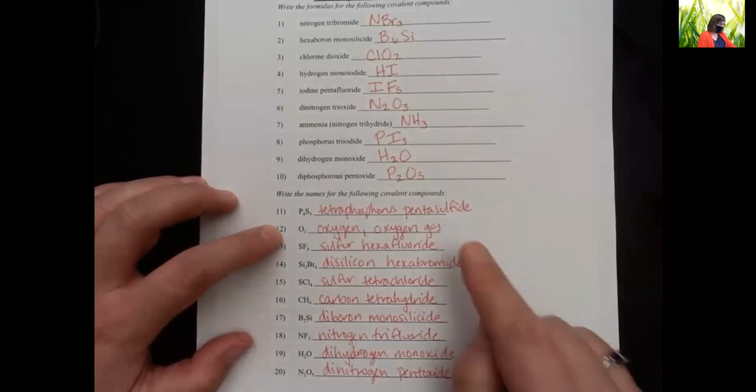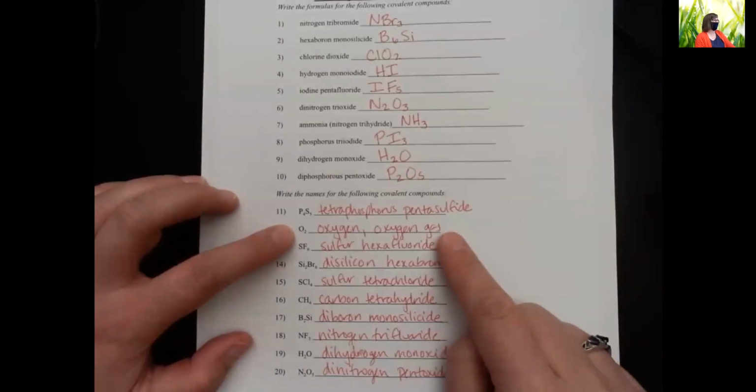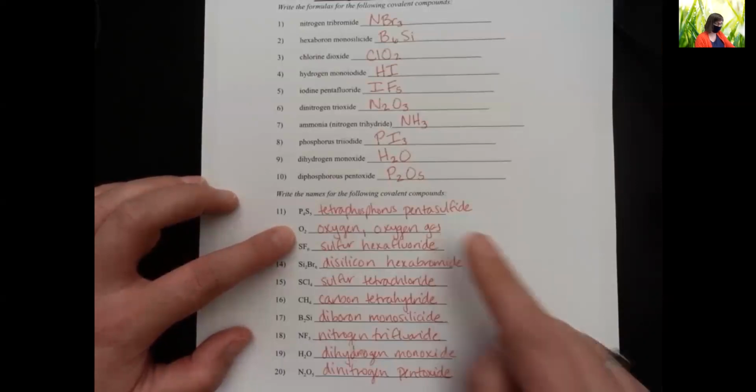Number 12, I forgot to tell you, when it's just one element, we just write the name of that element. Even though there's 2 oxygens, it's just oxygen. We call it oxygen or oxygen gas. And we'll learn more about that in some notes next week.